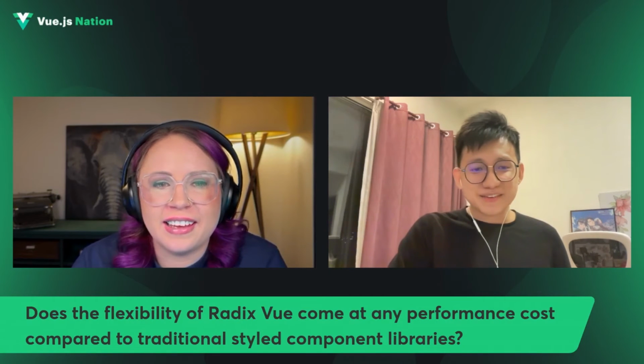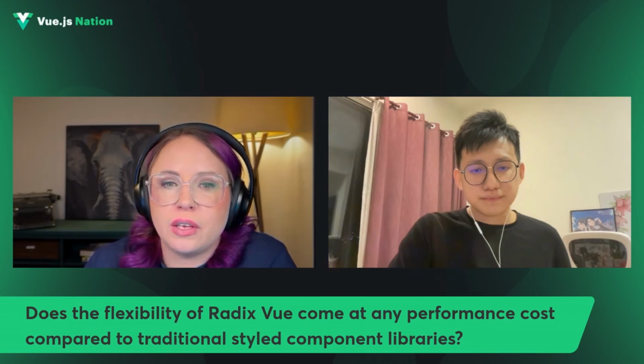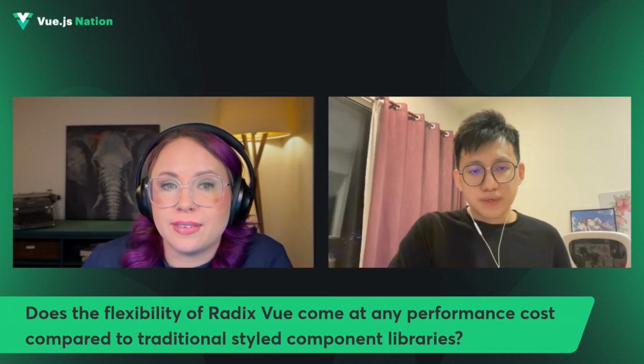Okay. Does the flexibility of Radix Vue come at any performance cost compared to traditional styled component libraries?